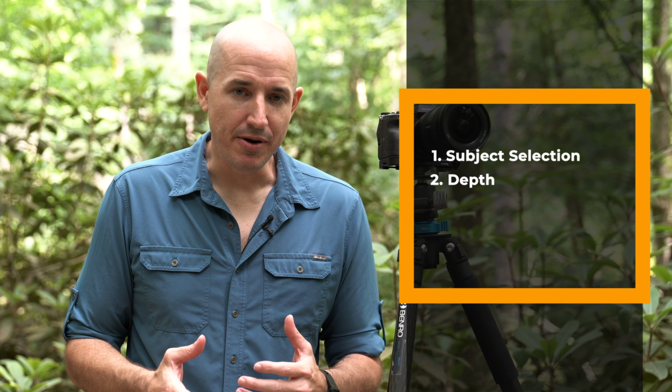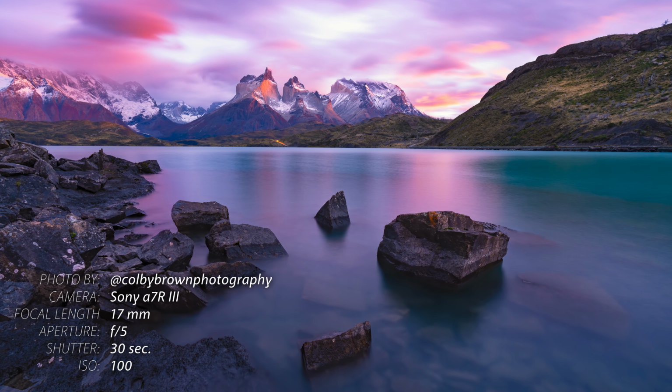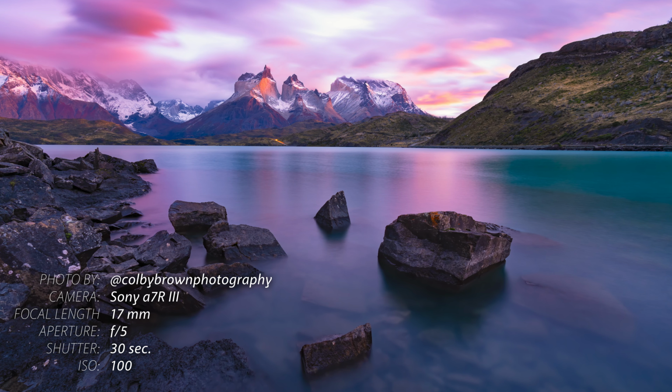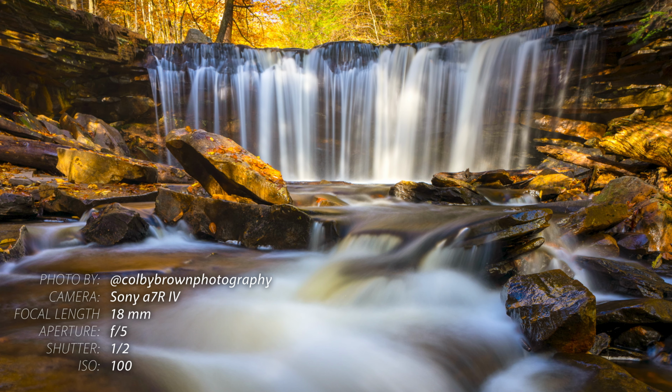Now next, how do you create more impactful landscape images? It really comes down to depth for me. You really want to try to find ways to break through that 2D barrier to create something that's more unique, something that's more engaging, showing a bit more of your frame. And like I said, we're going to talk a little bit about that in a further video.